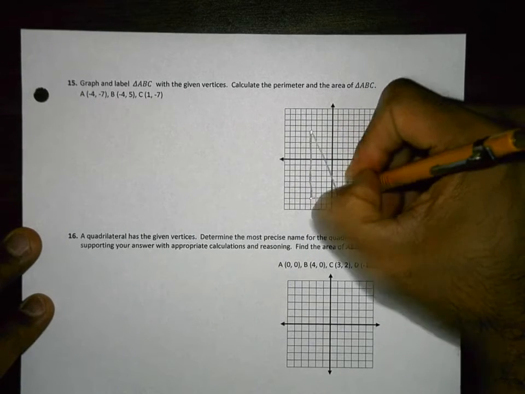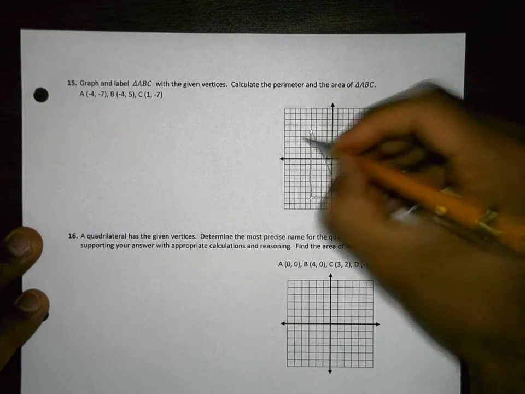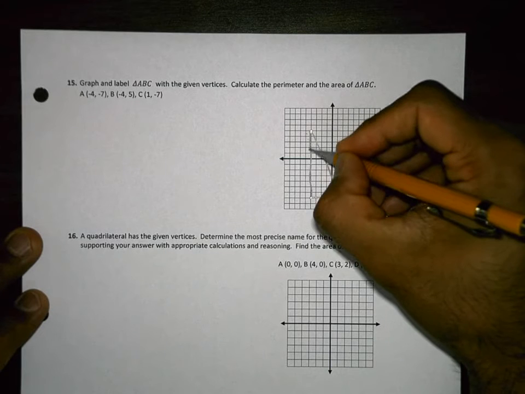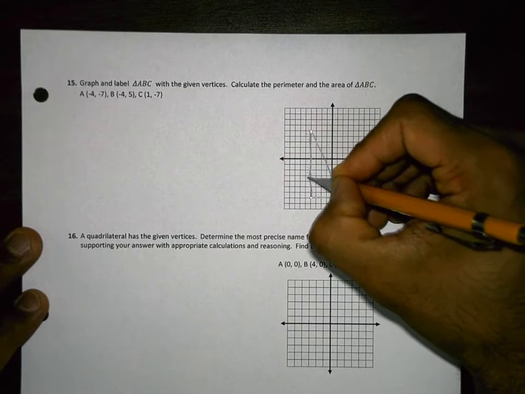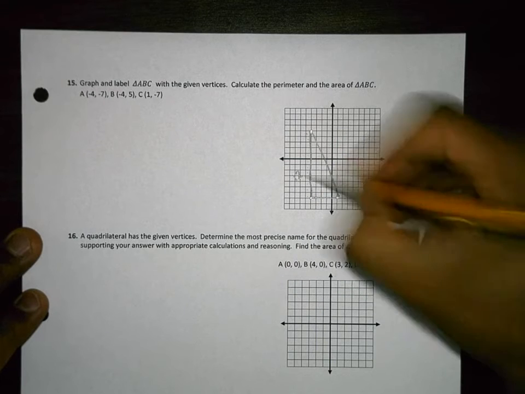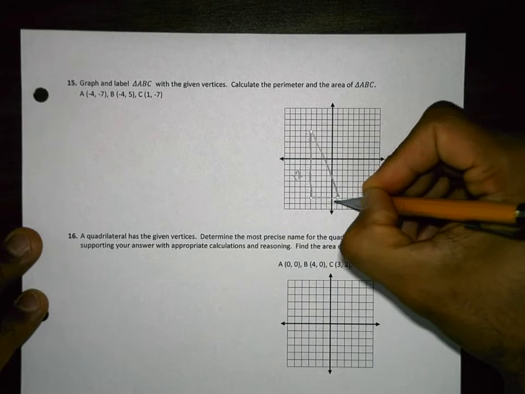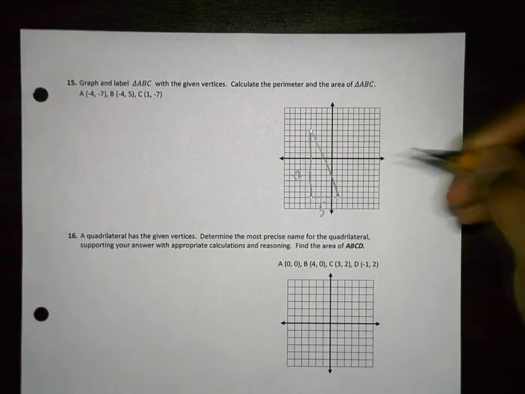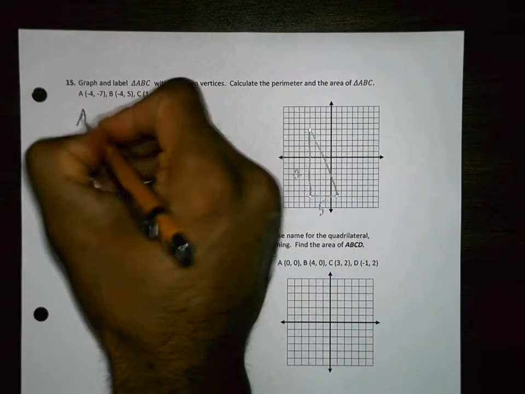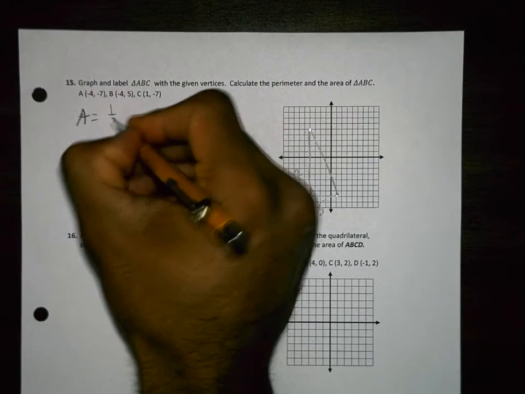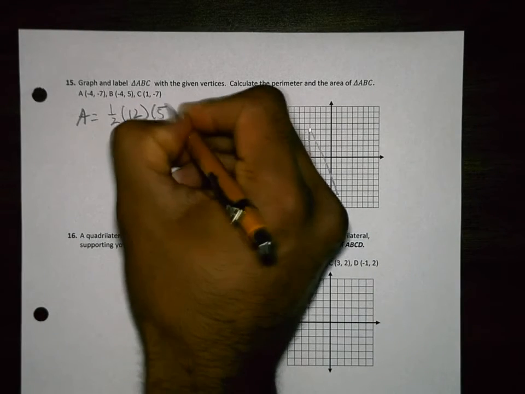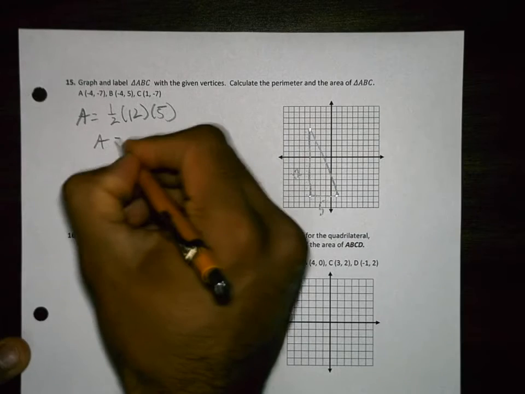So the area should be pretty easy. It's just base times height. So 1, 2, 3, 4, 5, 6, 7, 8, 9, 10, 11, 12. That side's 12. 1, 2, 3, 4, 5. Okay, so the area is equal to 1/2 times 12 times 5. So the area is 30.